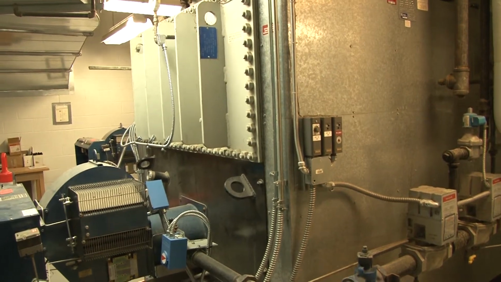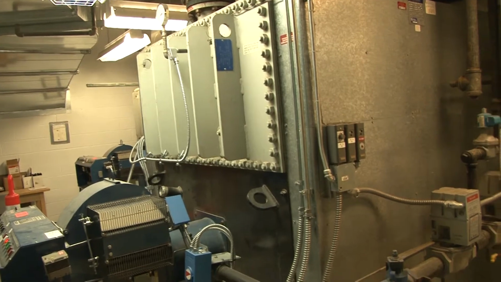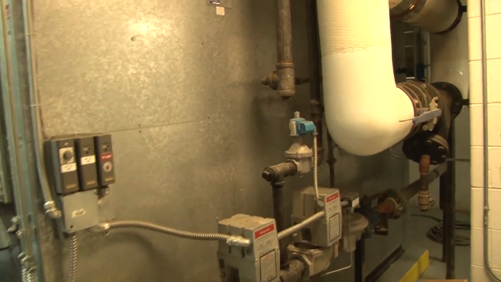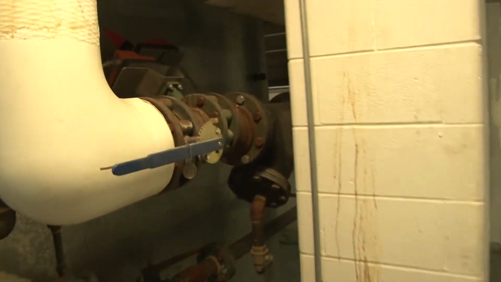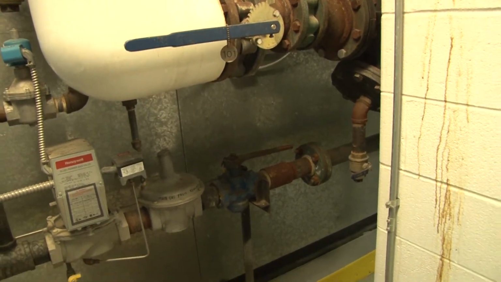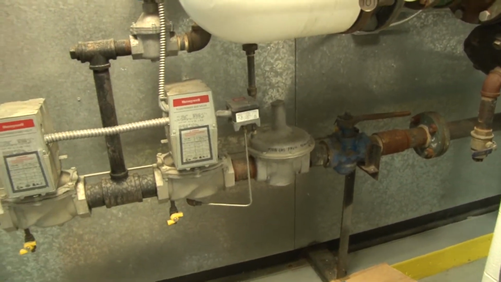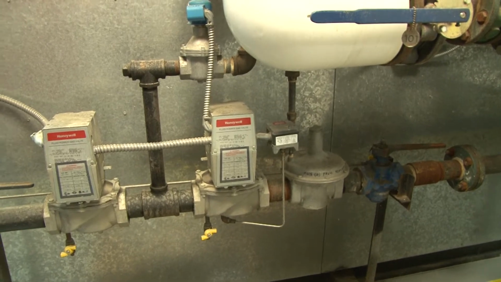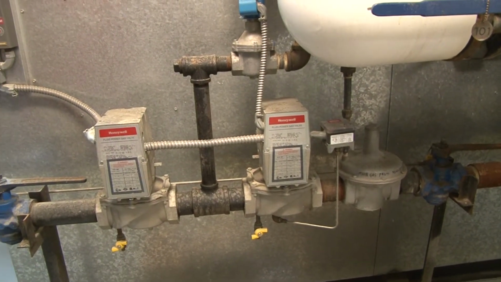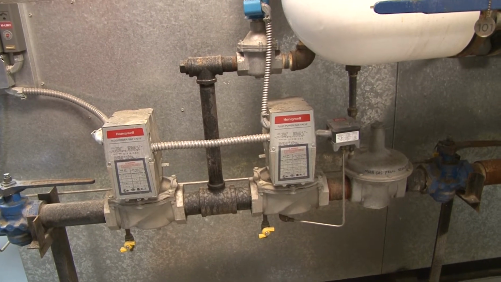We are in another mechanical room with another brand of boiler, and we can see that the boiler setup is pretty much the same. In this case, we can see the gas drain, and we have our regulator just like in the other setups. We have a redundancy with our two power heads that will open and close the main gas valves.